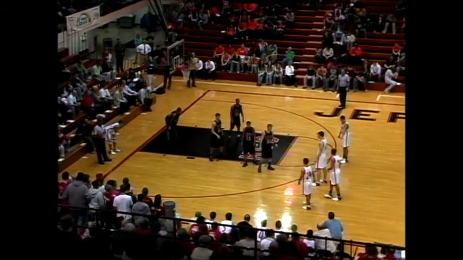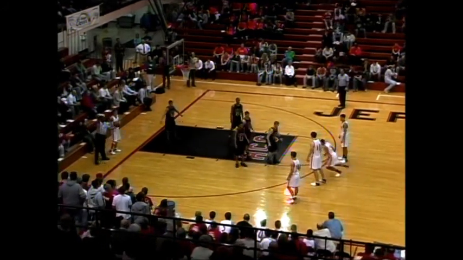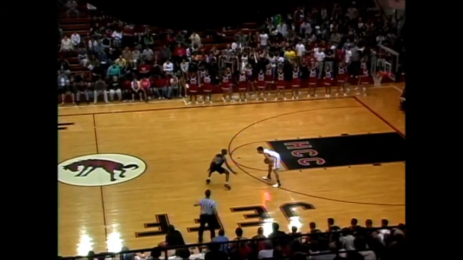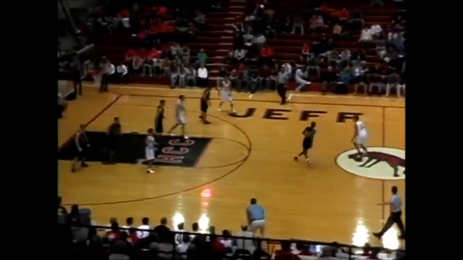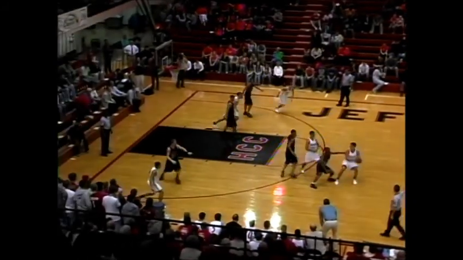Jeff leading 50-43. Twin Lakes with the ball. Baseline left, front court. Radersdorf inbounding here. We're having trouble inbounding here. He's going to throw it all the way into the backcourt to Hassan. Good decision there by Radersdorf to beat that 5 count. Hassan with it back into the front court, picked up by Gamble defensively.